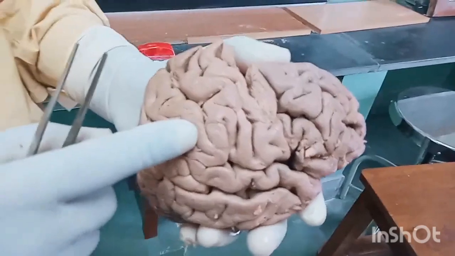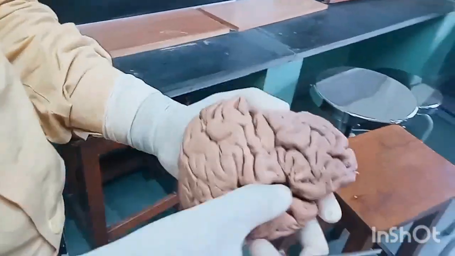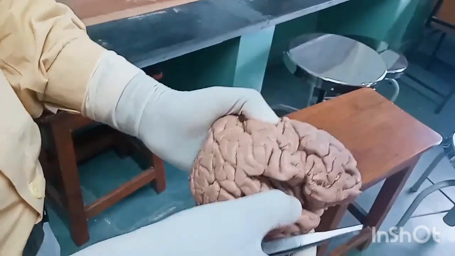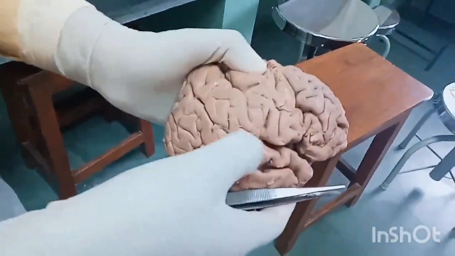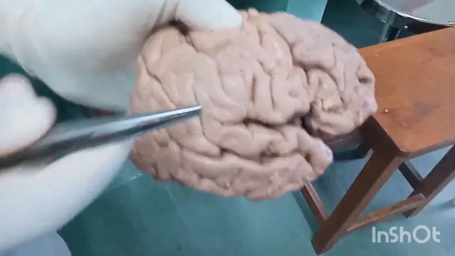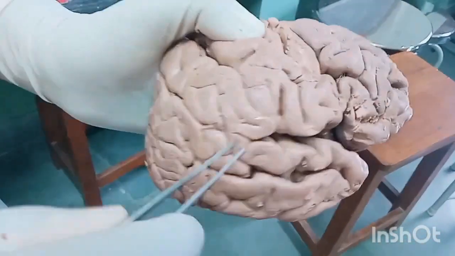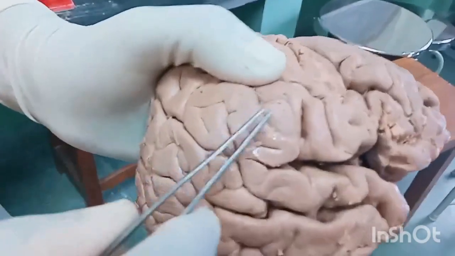This inferior parietal lobule is again divided. You see, this is the posterior ramus of the lateral sulcus, and its upturned end is surrounded by this portion of the inferior parietal lobule, which is called the supramarginal gyrus.